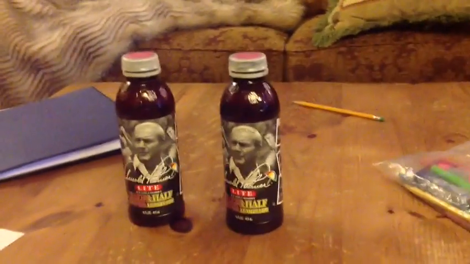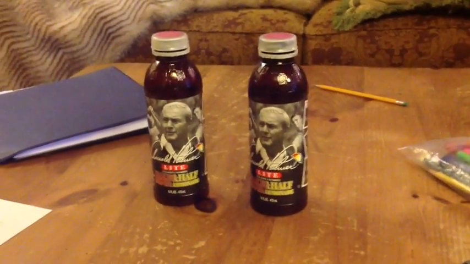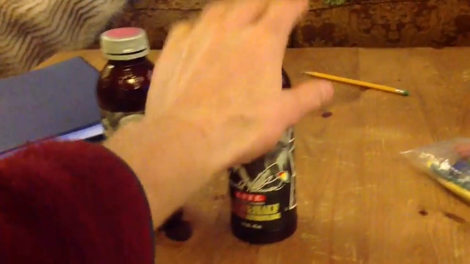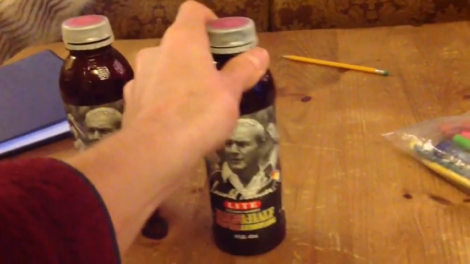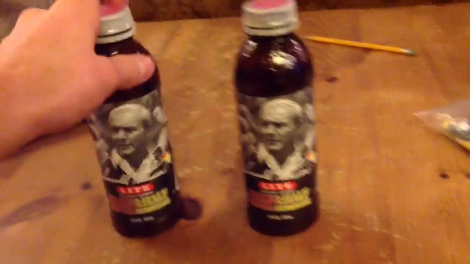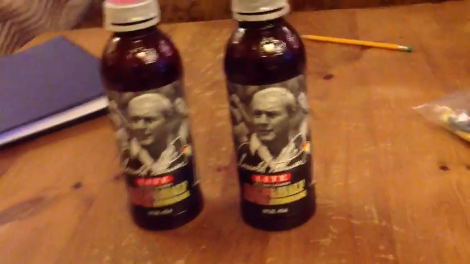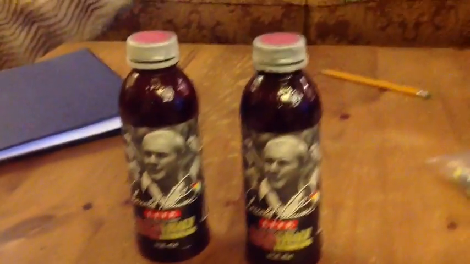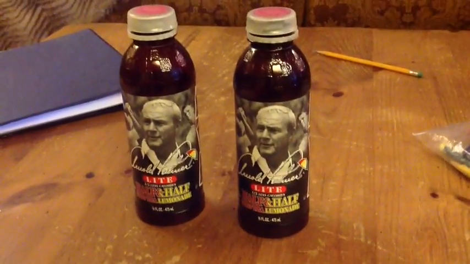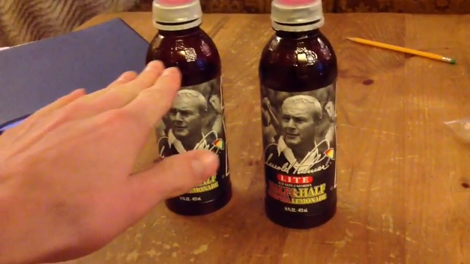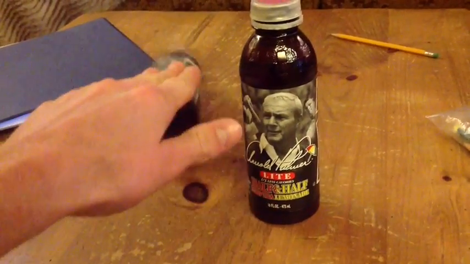So here we have an example. Two identical Arnold Palmer bottles, except on the right, this bottle is full of water. On the left, this bottle is empty. Okay, so now, to demonstrate Newton's second law, I will push both of these Arnold Palmer bottles and we will observe what happens. So I'm going to give this a light tap, and that falls over.